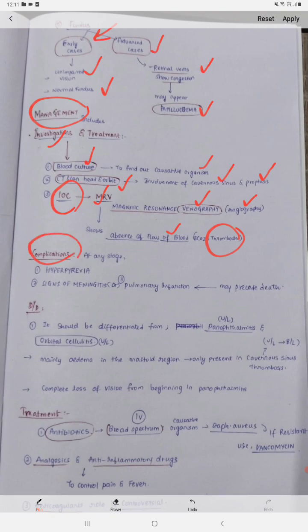Coming to the complications, at any stage these complications may develop. Please remember this point. Hyperpyrexia, because of the fever, which we already discussed in the general features. Signs of meningitis. Why meningitis? In the superior communication we discussed, the middle meningeal veins are present. Through the middle meningeal veins, the infection, whether cerebral abscess or meningitis, may spread into the cavernous sinus. So it may lead to meningitis also, and pulmonary infections. These three are the complications you have to remember.